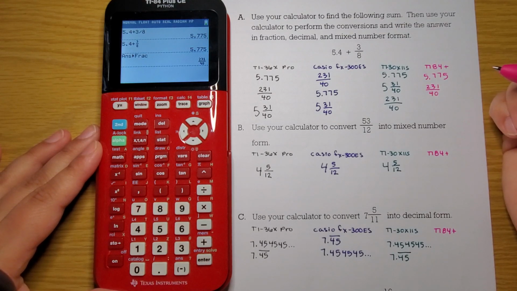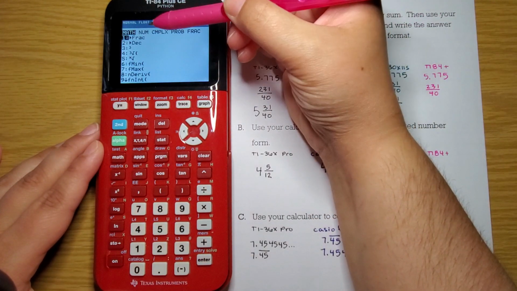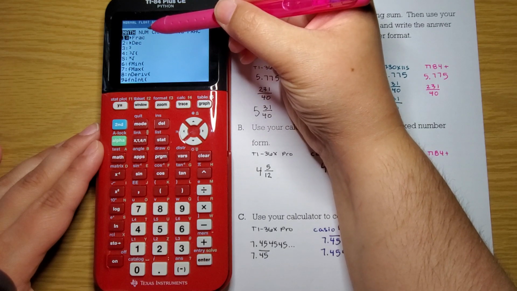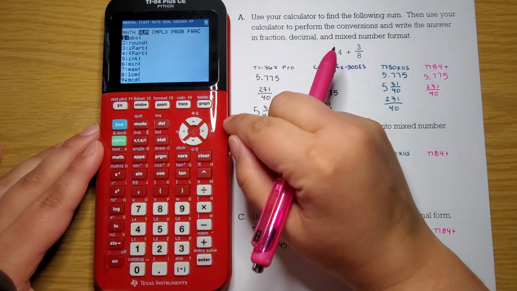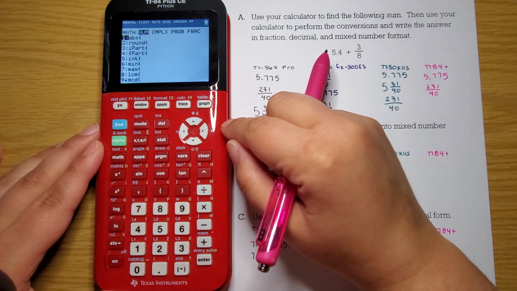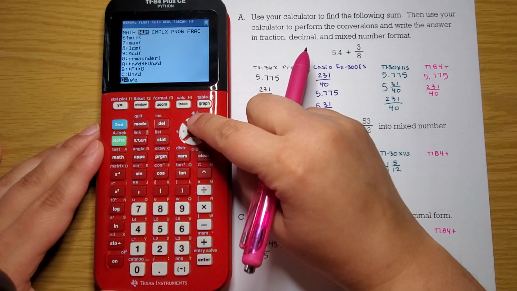Now, on the newer model, you also have the option to change it into a mixed number. So you can go to your math, and then we want to use the num for number menu instead of the math menu. So I'm going to go over to number, and we want to go basically all the way to the bottom. So the shortcut to get all the way to the bottom is to hit this up arrow, and it'll bring you right there.